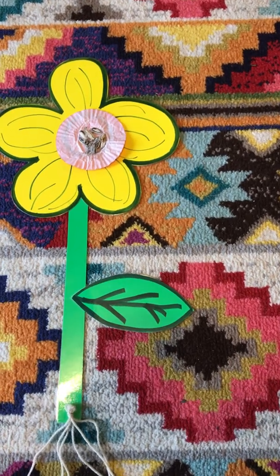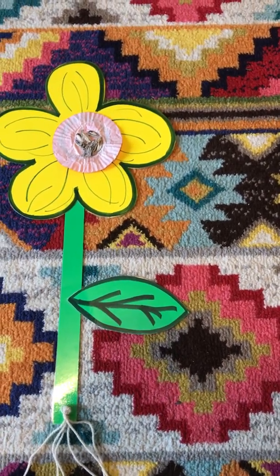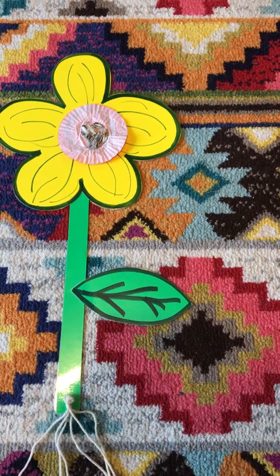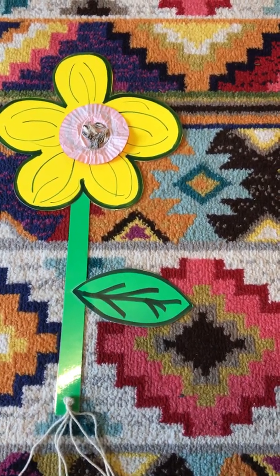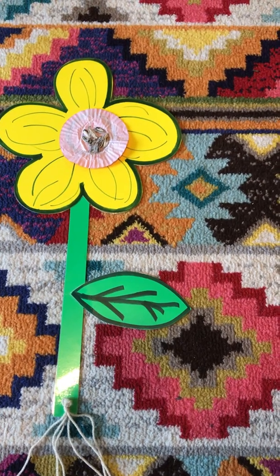What's really cool about the leaves as well is they have stomata, which are these teeny tiny little openings that are going to allow carbon dioxide in and oxygen out.